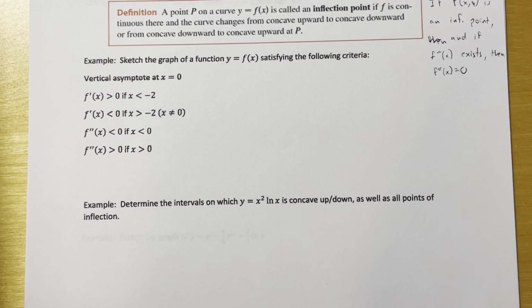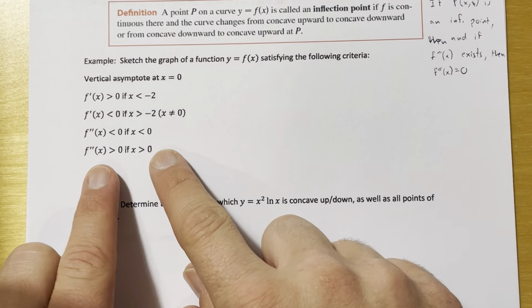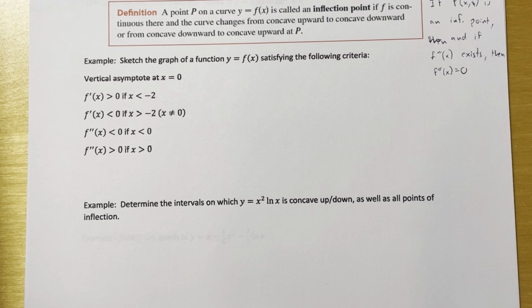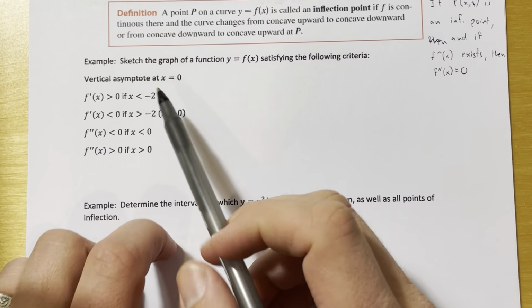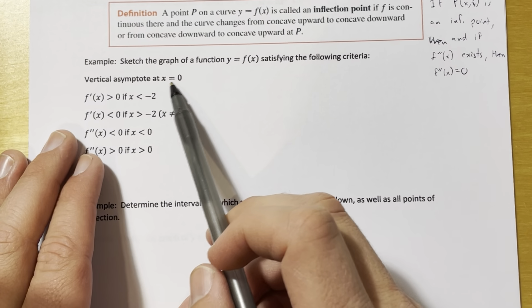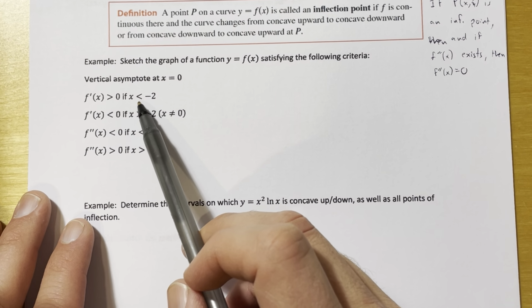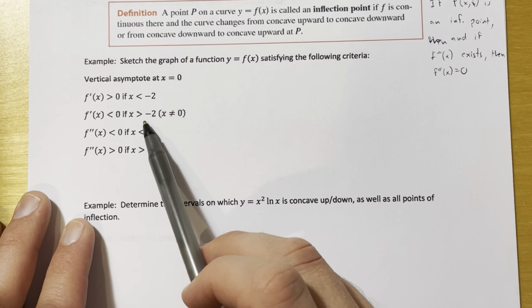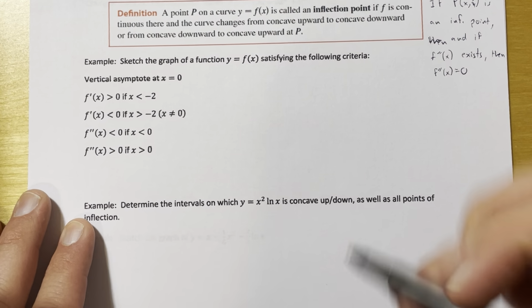It says we want to sketch the graph of a function y equals f of x satisfying the following criteria. And notice we're not told anything about f of x except for these pieces of information. We know some stuff about its first derivative and second derivative. So looking at this information here, it looks like some of the relevant x values are 0 and -2, because I see x equals 0 appearing here. When x is less than -2, something happens. When x is greater than -2, something happens. When x is less than 0, something happens.